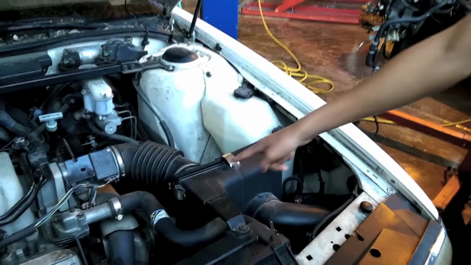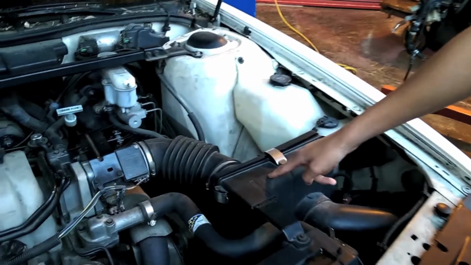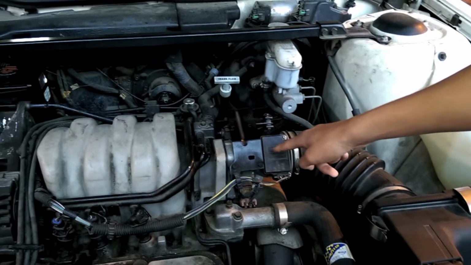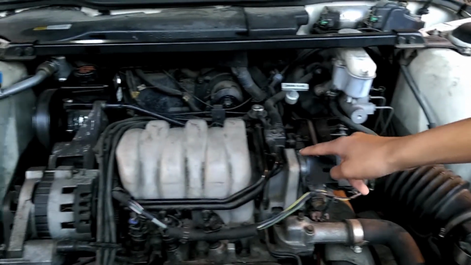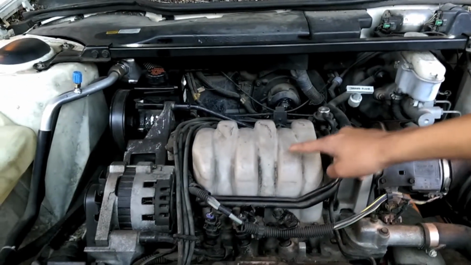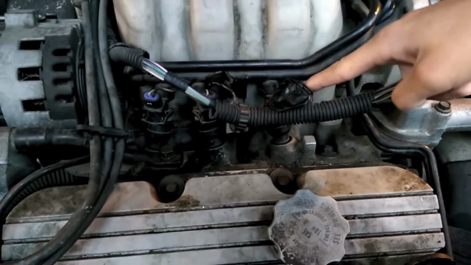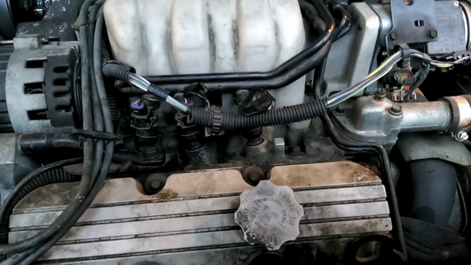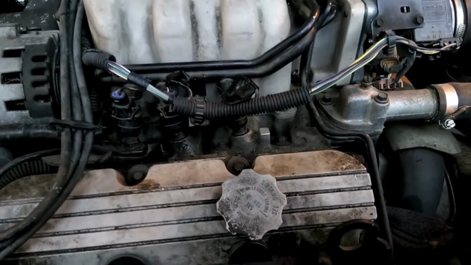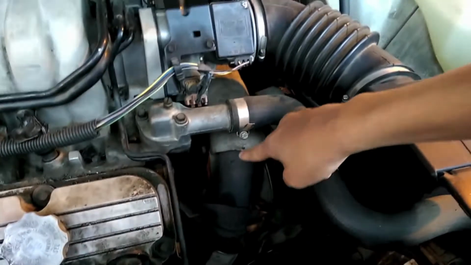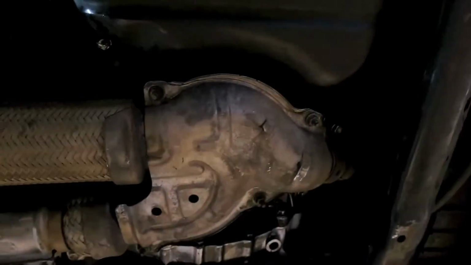Air enters through the air filter, is regulated by the throttle body, passes through the intake manifold, where it is then mixed with fuel and ignited by those fuel injectors. Okay, after ignition, the air travels through the exhaust manifold and out through the exhaust. Here we can see the exhaust pipe.